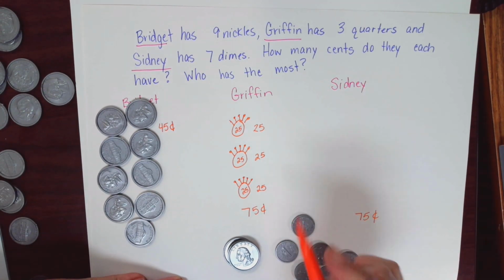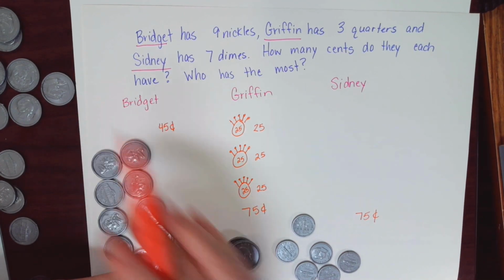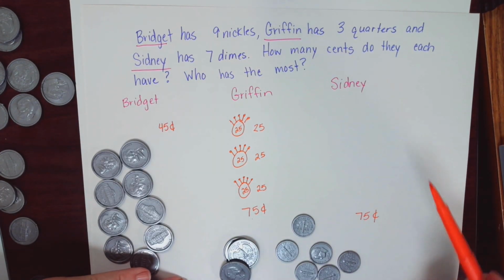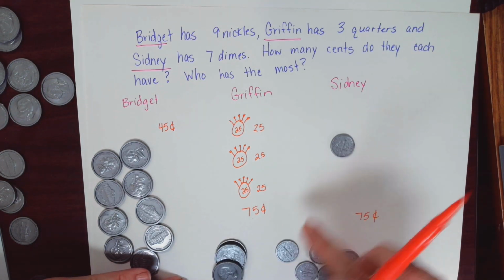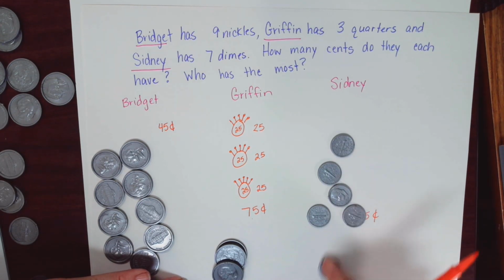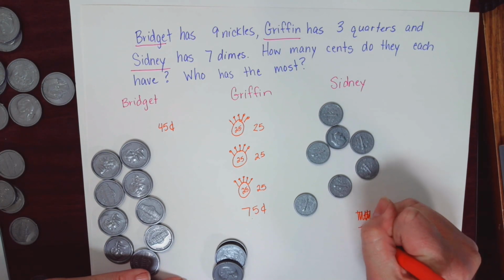Now, so how many cents do they each have? I've answered that. Bridget has 45. Griffin has 75. Sydney has 75. Uh-oh. The SAGraph miscounted. 10, 20, 30, 40, 50, 60, 70. And I wrote 75. So that needs to be changed.